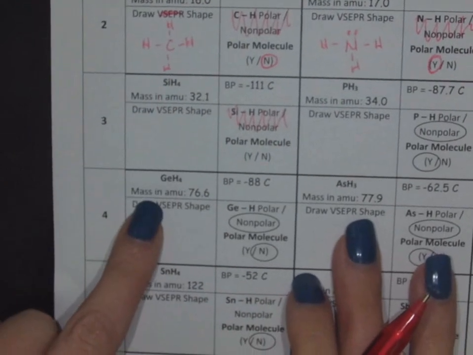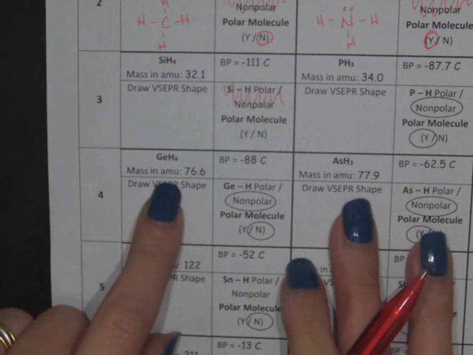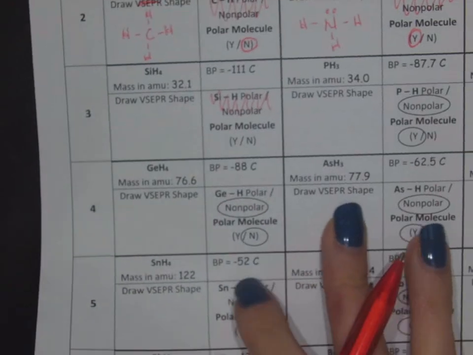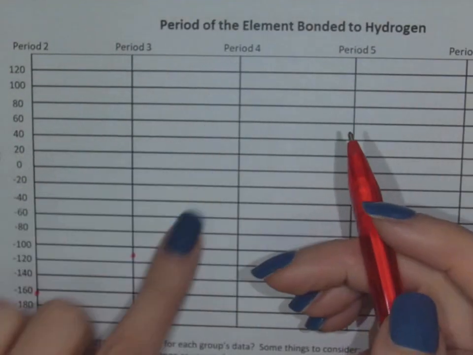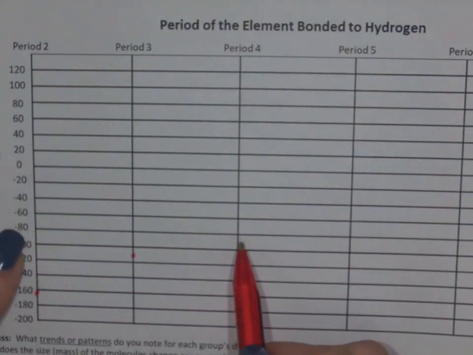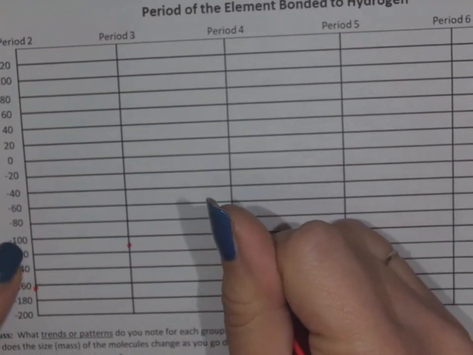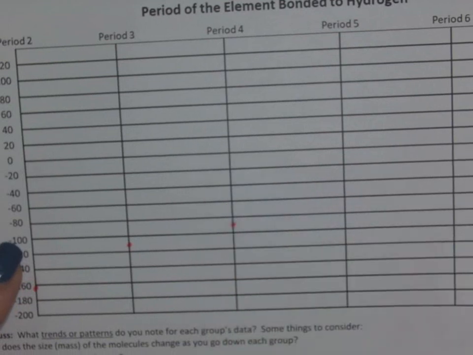So let's move on to our next one here. This will be period 4 in group 14, and it's negative 88 degrees Celsius. On period 4, here's negative 80. So this is 100, so this would be negative 90. So I'm just above the middle there. Negative 88.